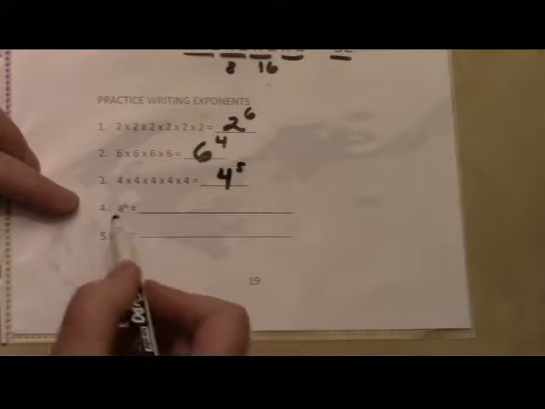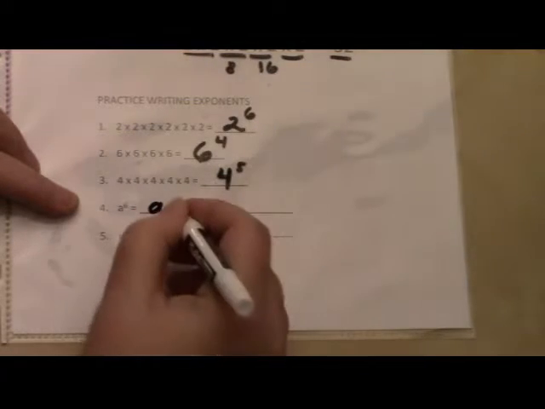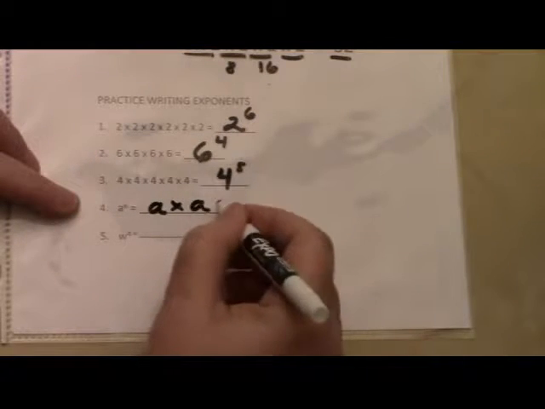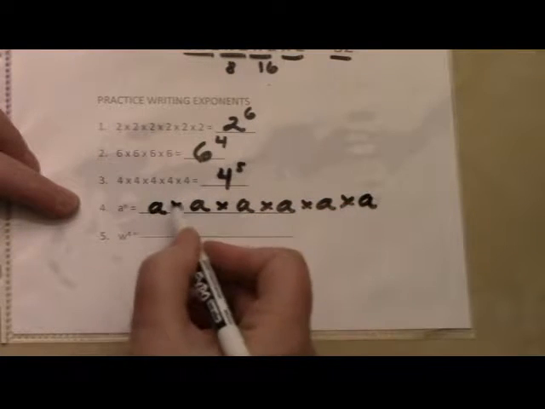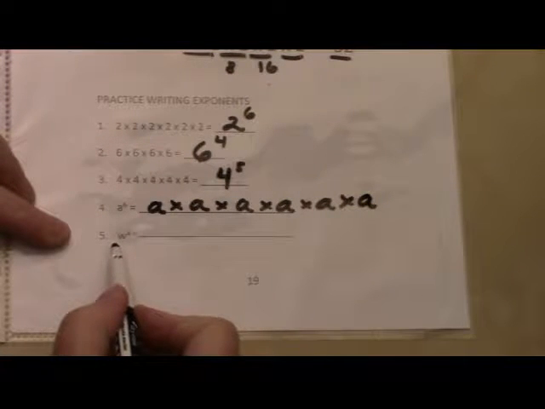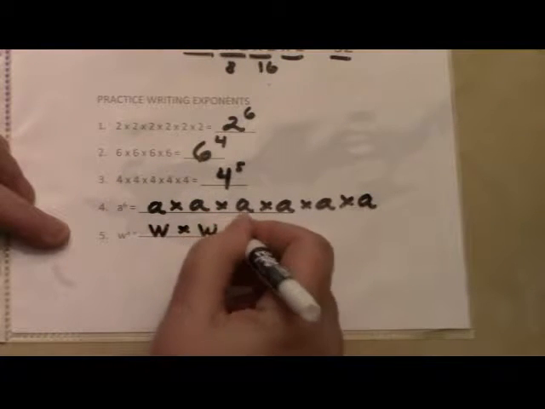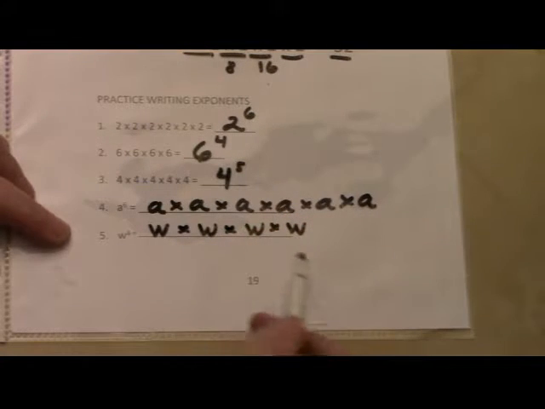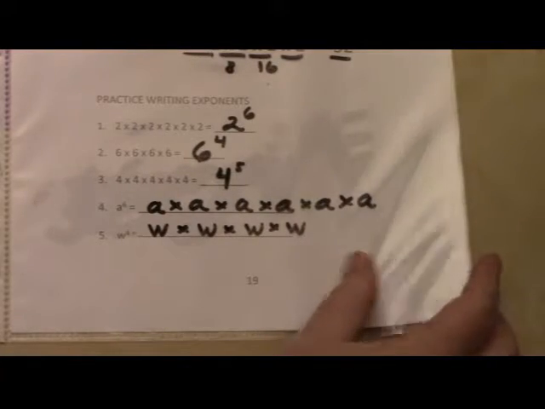A to the 6th. Now here's the other way. What's our base? Well, our base is always going to be what's being raised. So A is our base. And it's being multiplied by itself how many times? 6. That means A times A times A times A times A times A. 1, 2, 3, 4, 5, 6. What's our base in this one? W. How many W's? 4. W times W times W times W. So that is simply some notation and how things are written and what these exponents mean.